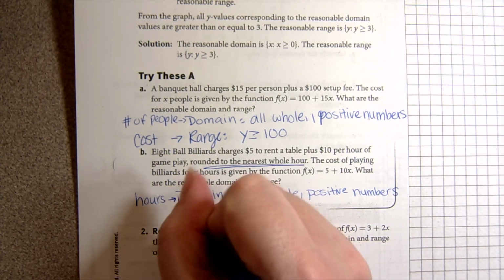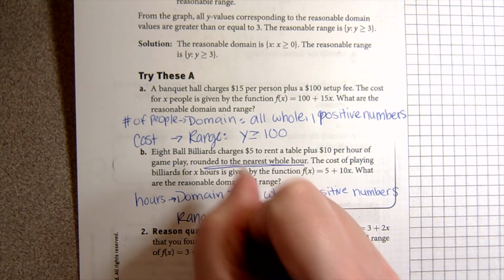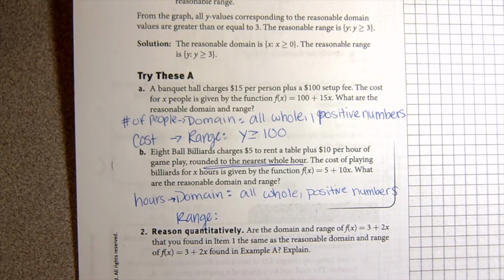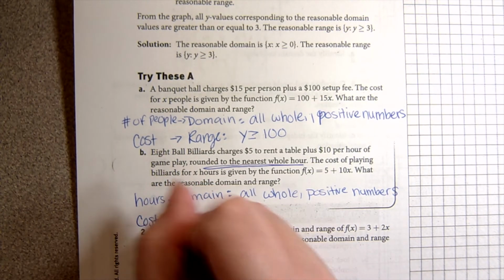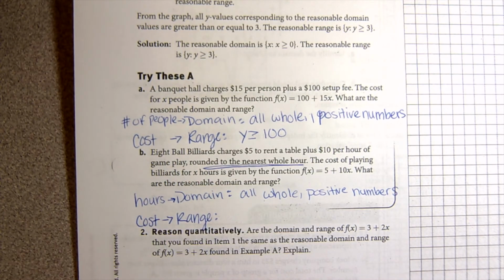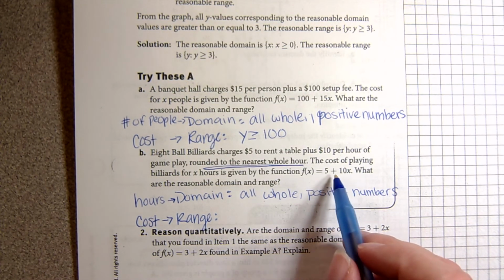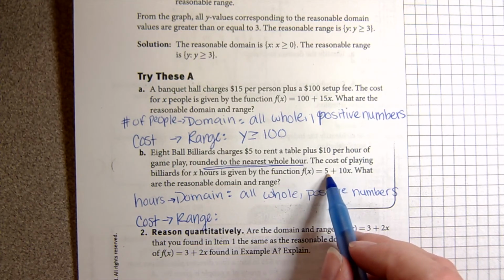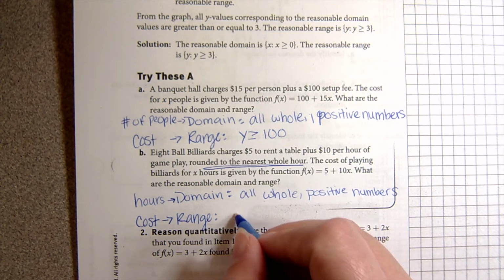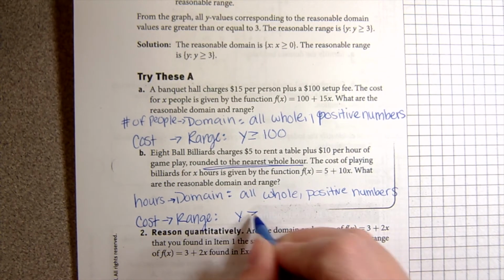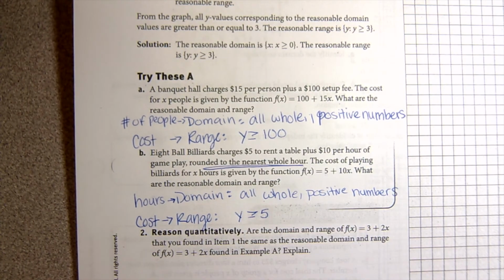And then the range. So what is the variable for the range? Y, which is what? The cost. And what is that going to be? Y is greater than or equal to 5. Yes, because no matter what happens, no matter how many hours, you're just going to pay $5 for the table. So it would be y is greater than or equal to 5.